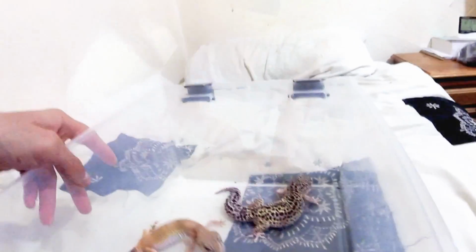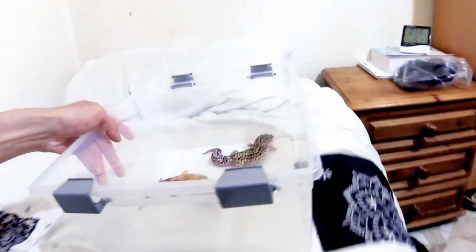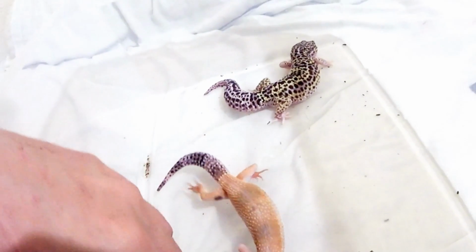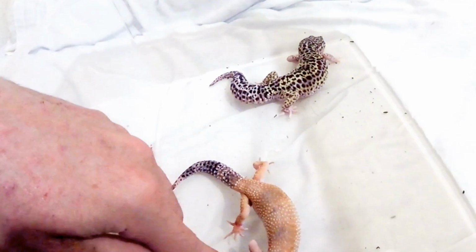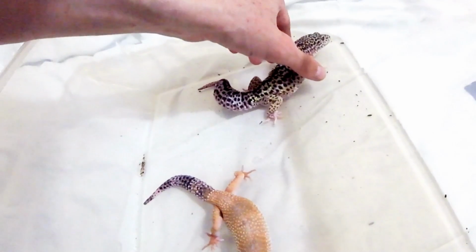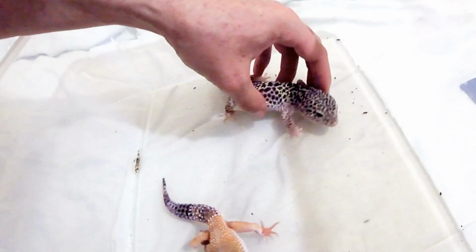Okay, so here are the parents. Right, this is the mother. She's a hypo tangerine carrot tail, and this is the father. He is a Max Snow.